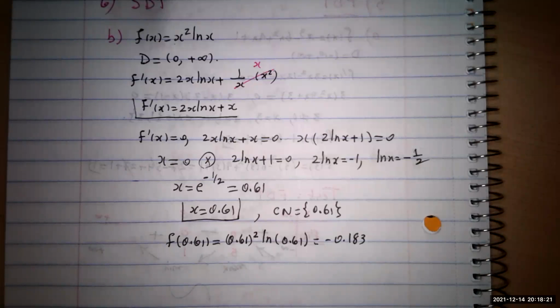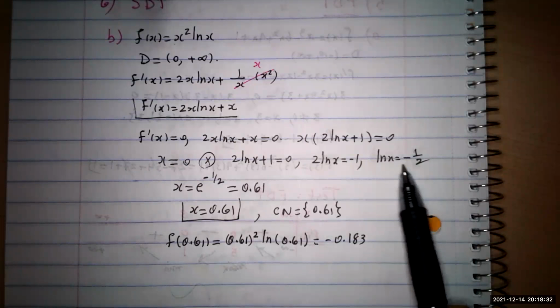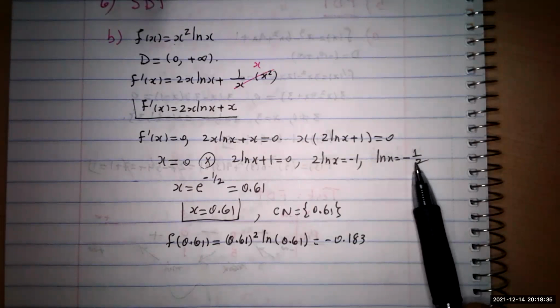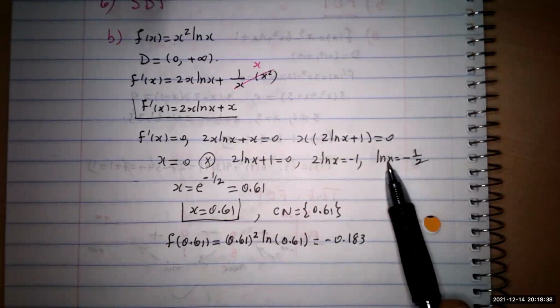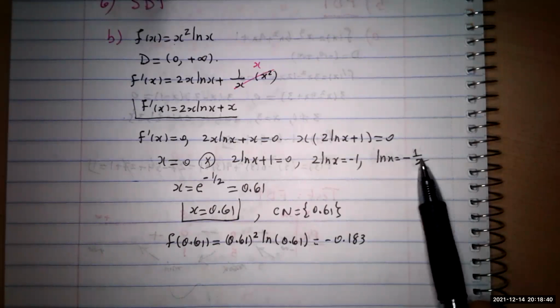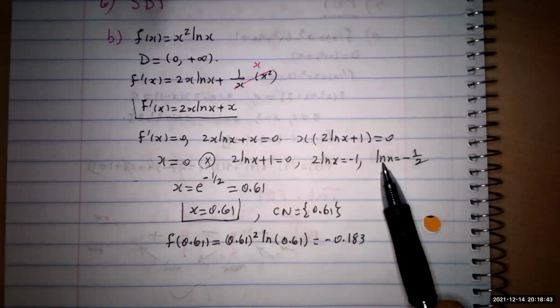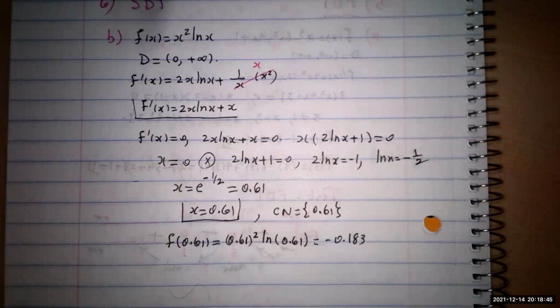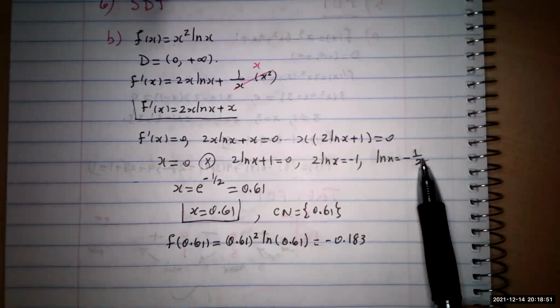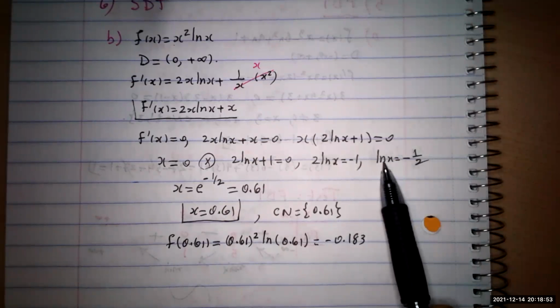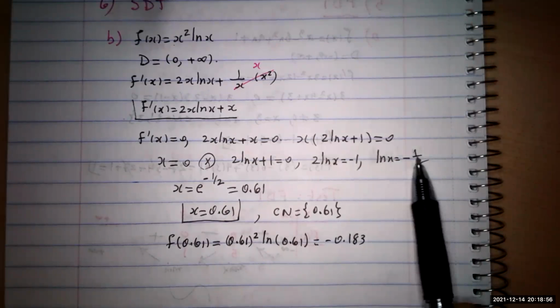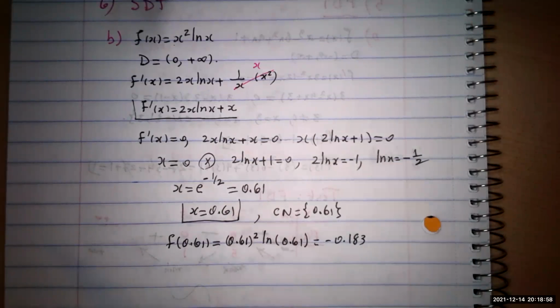Explain how we got the e to the -1/2? Yes, we just solved this equation, ln x equals -1/2. So in order to find the x, you switch it to the exponential. x equals the base. The base of the ln is e, so e to the -1/2. Anytime you have the ln function, you want to switch it to the exponential. This is the way we do it. x equals whatever the base is, by the definition of the ln function. x equals e to the -1/2 to get these numbers.